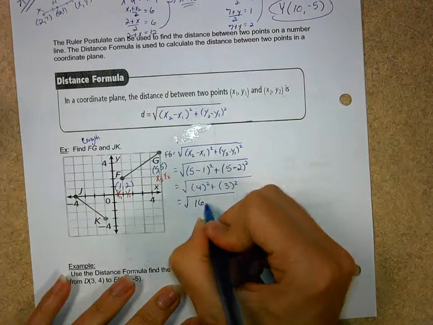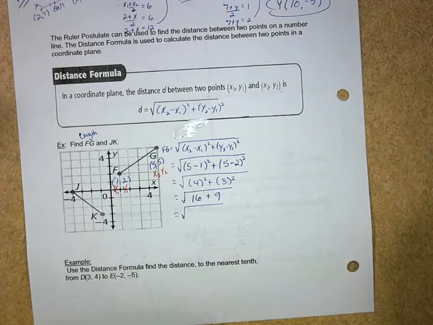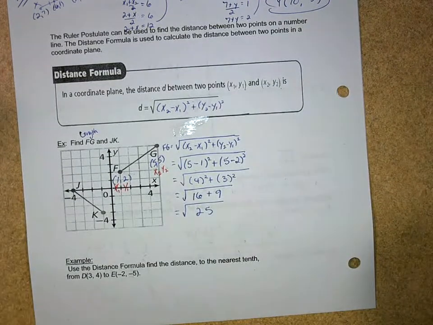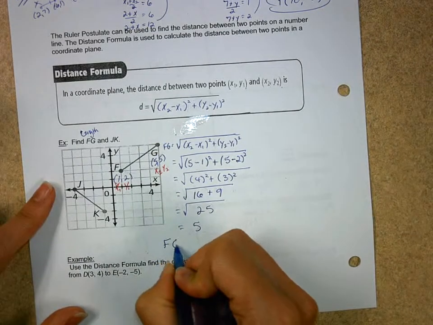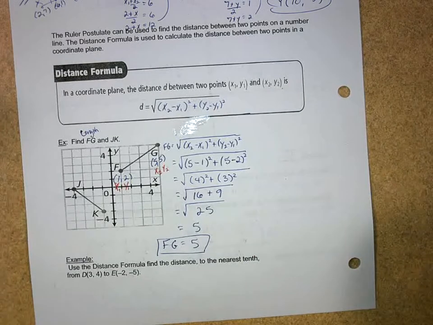This is going to be 16 plus 9. Then order of operations says we have to add or subtract. So that's 25. Then I take the square root of 25, which is 5. So the length of segment FG is 5 units long.